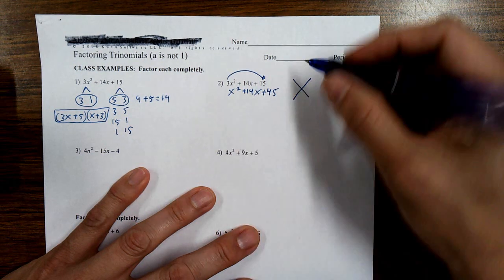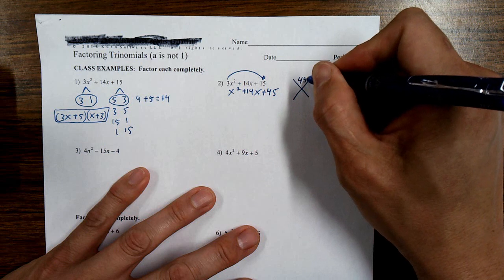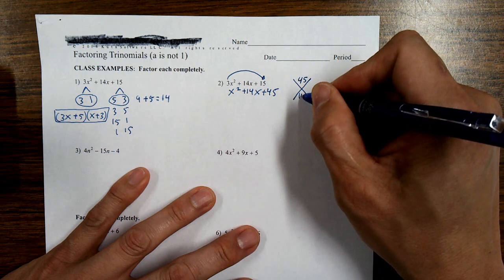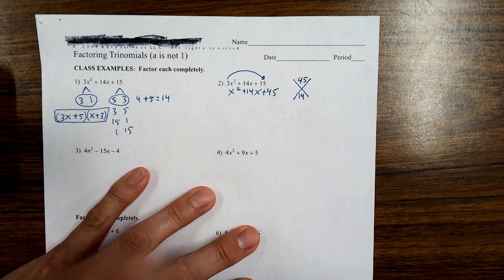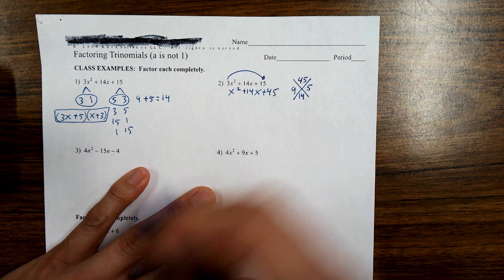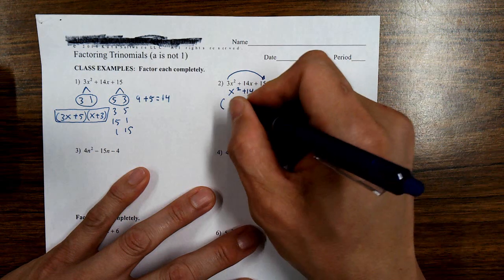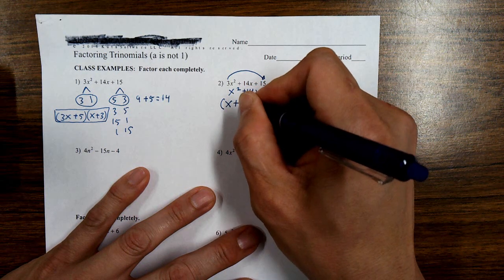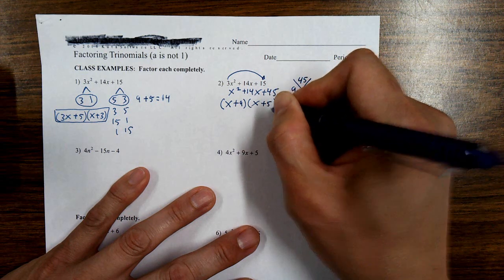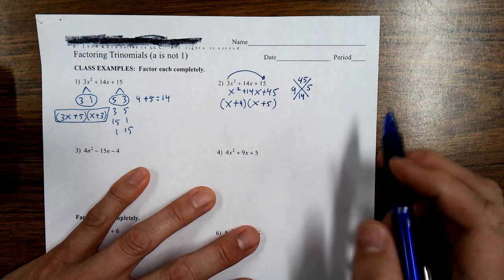Alright, so again the last number is 45, so two numbers that multiply to give you 45 and add to give you 14. That would be 9 and 5. And then you rewrite it, x plus 9 and x plus 5. Obviously, that is not our answer, okay?